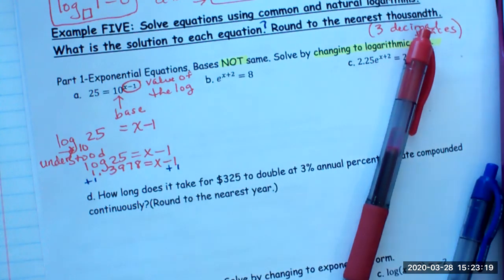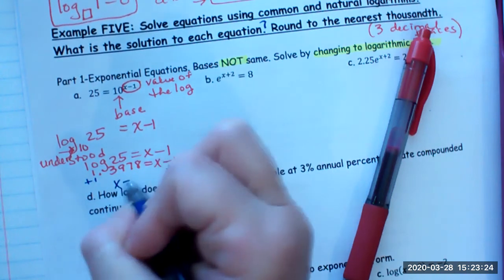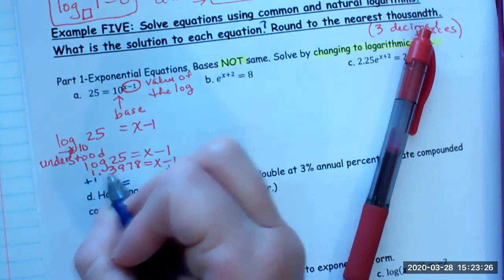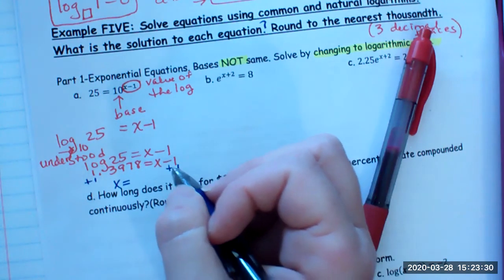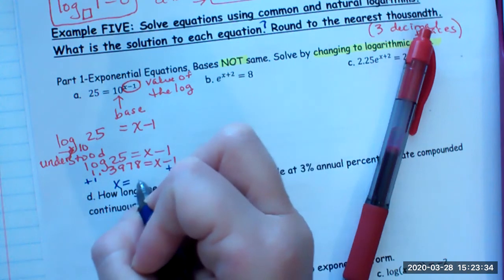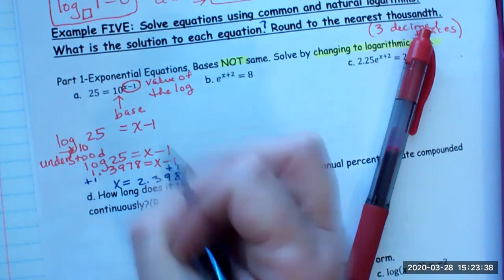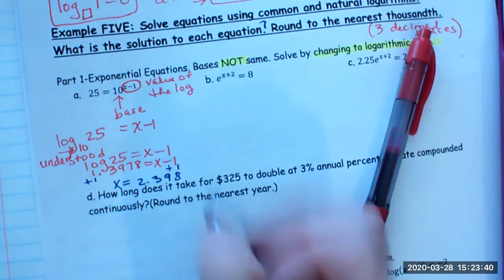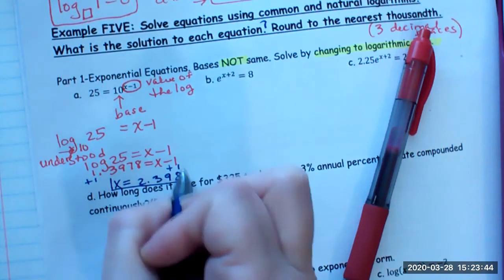The final value of x that I get is, when I add 1, 2.3979, but I said to round to the nearest thousandth, which is 3 decimal places. So I'm going to say 2.398. I rounded the 7 up to the 8. And that's the value of x.